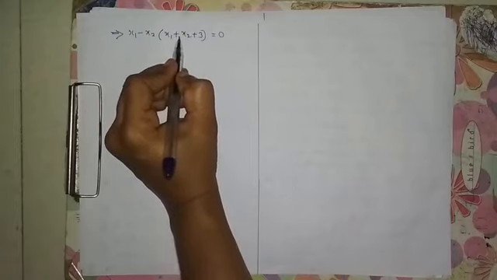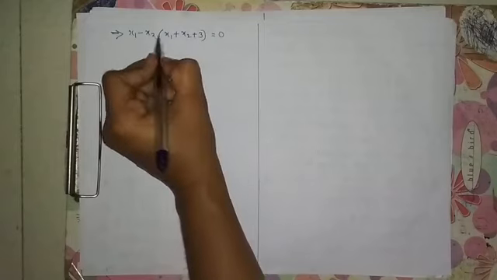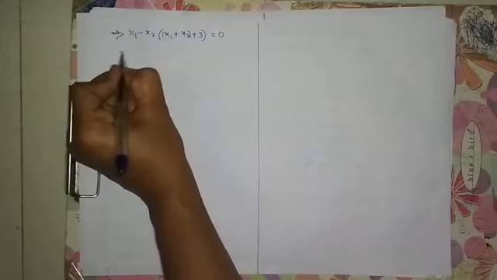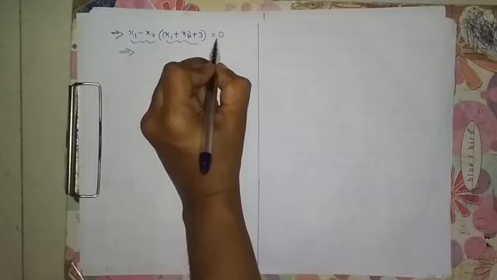Again along with the 3 you're having x1 minus x2, so 3 into x1 minus x2. So this implies this or this should be equal to 0.